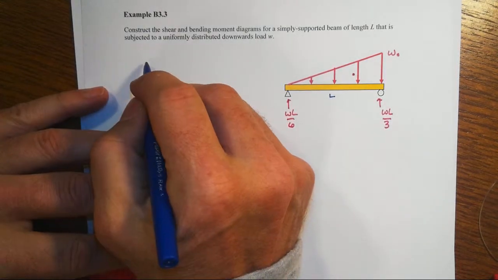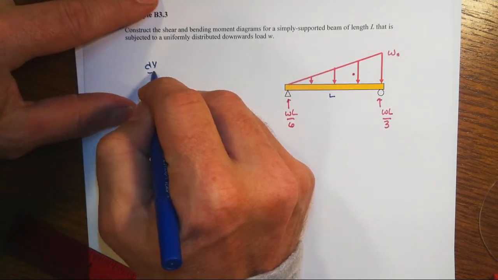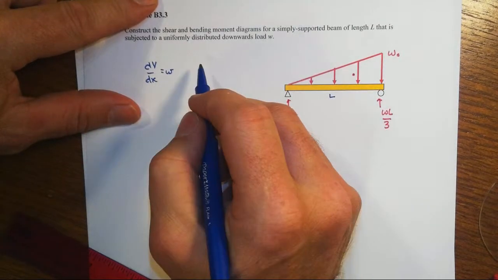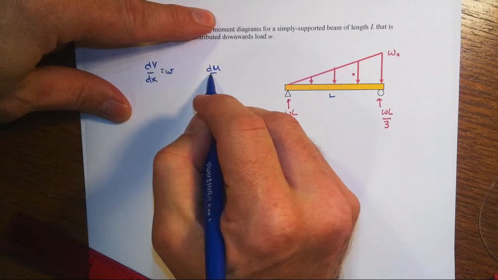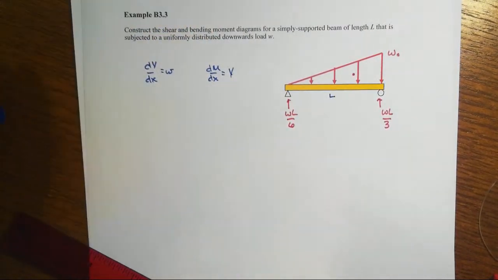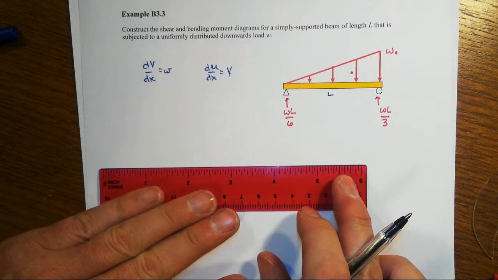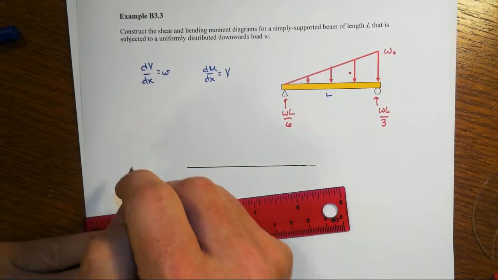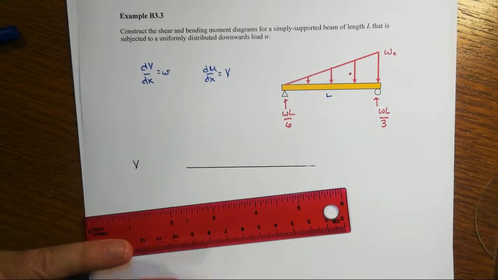Alright, so remember here that the slope or rate of change of the shear is equal to the load intensity, and the rate of change of the moment is equal to the shear. Those are important little pieces to always remember. Alright, so now let's go look at the shear diagram.